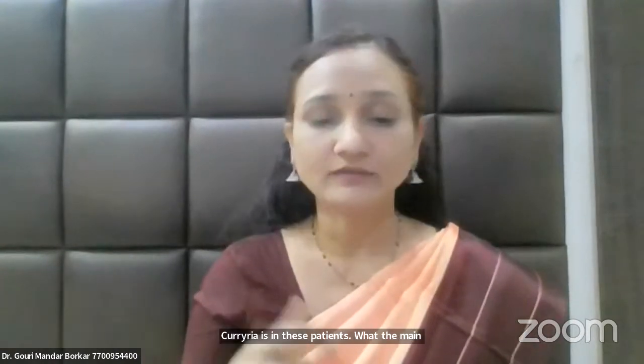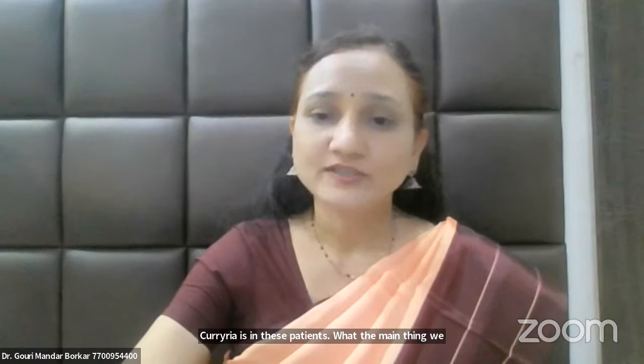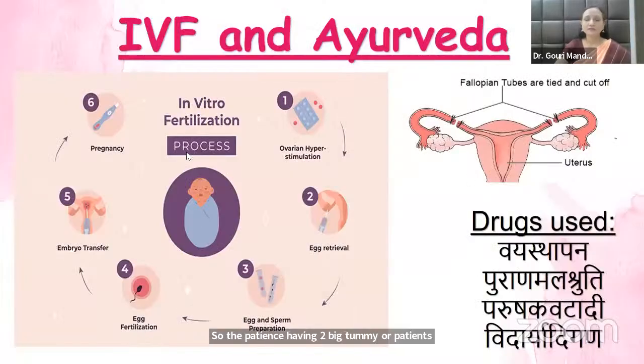In these patients, what the main thing we have to do is the endometrium. So the patients having tubectomy or patients undergoing this IVF procedures, the endometrium is the main culprit where the patients are not able to conceive and grow the baby. So for that matter, Parushakadi and Vatadigan helps.